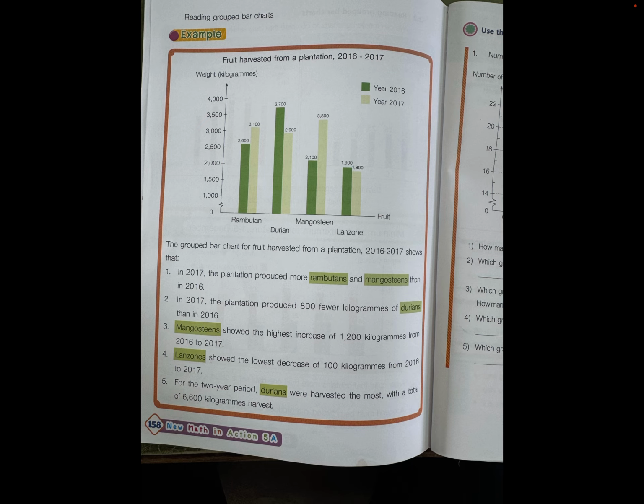Okay. All right, let's go to page 157, and this time we're just going to be learning about grouped bar charts, 157. So I'll just move my screen to page 157. Am I on the right page? Yes. So I'm on 158 there now.